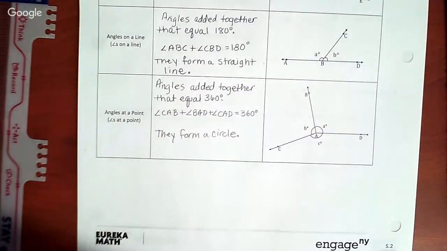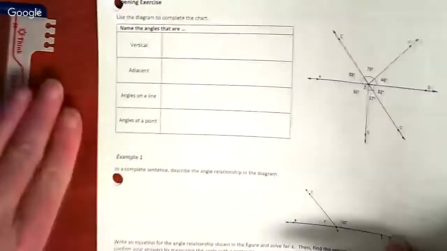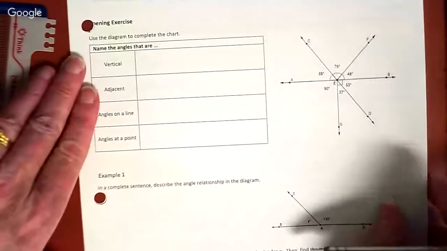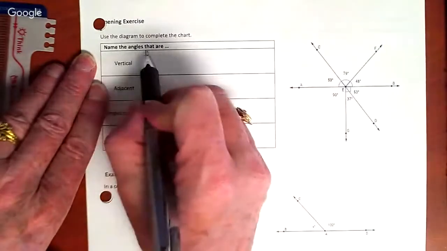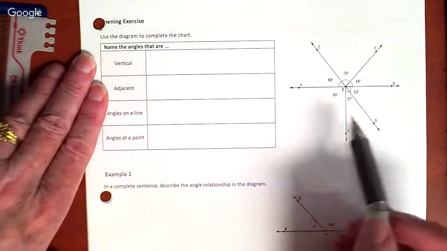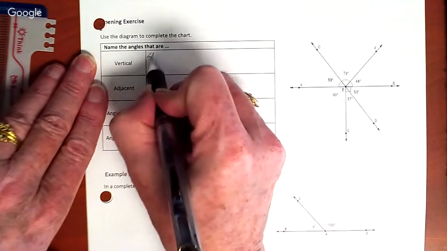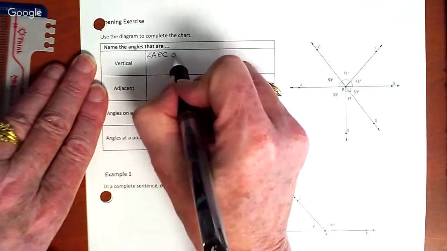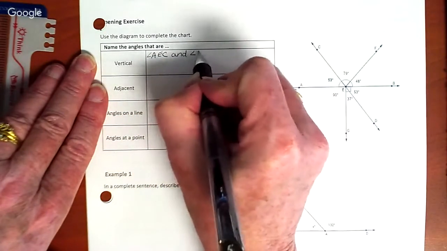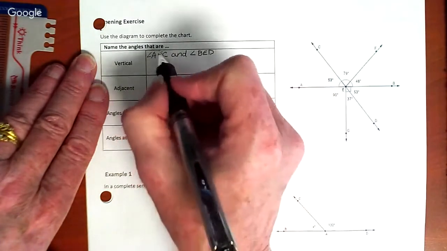Next, we're going to use the diagram to complete the chart. We're going to name the angles that are vertical. In this chart here, we have angles AEC and angle BED are vertical.